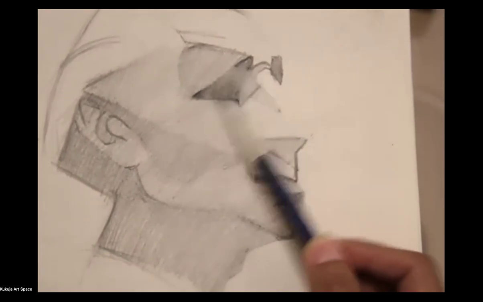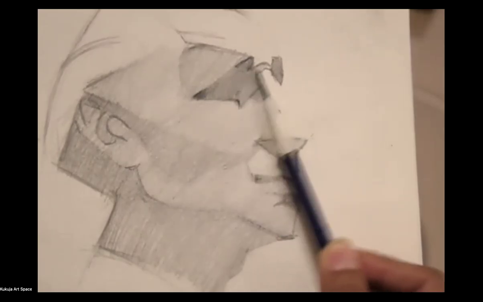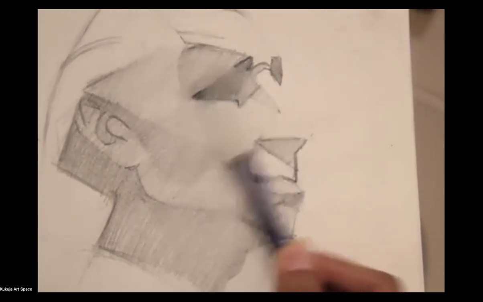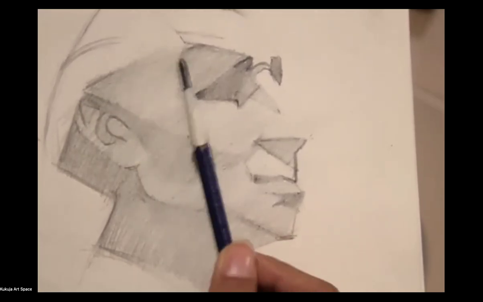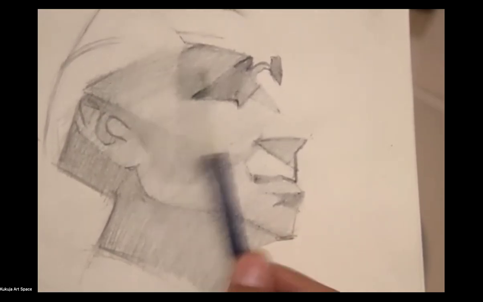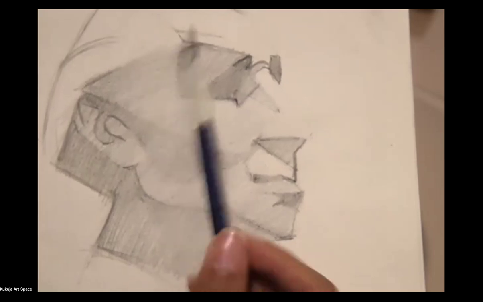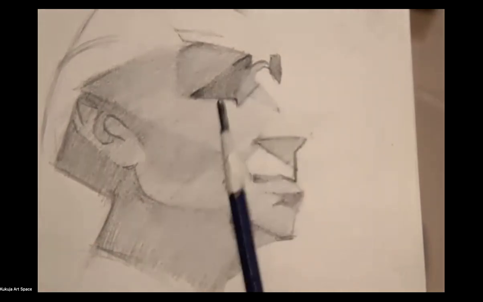If this is my darkest dark, then slightly more, maybe slightly more. And I can go very fast with this pencil, which is quite blunt.